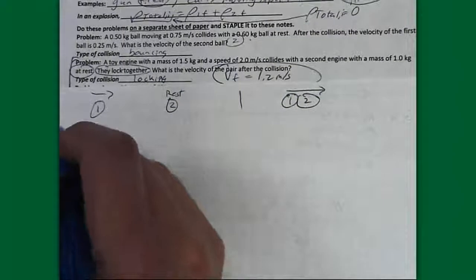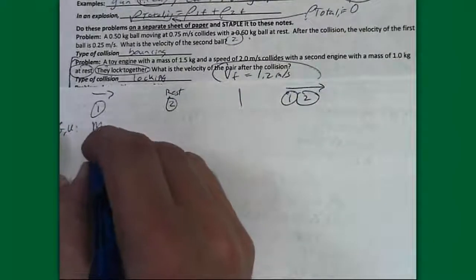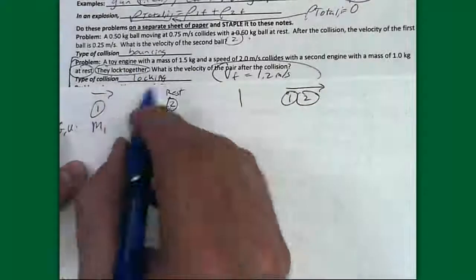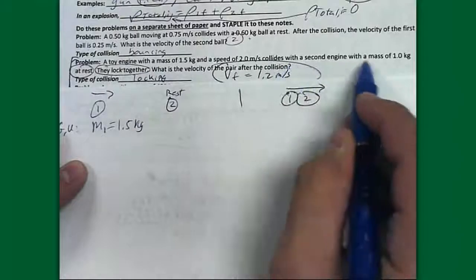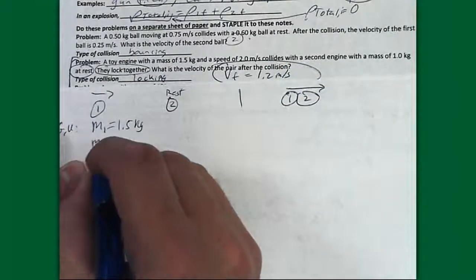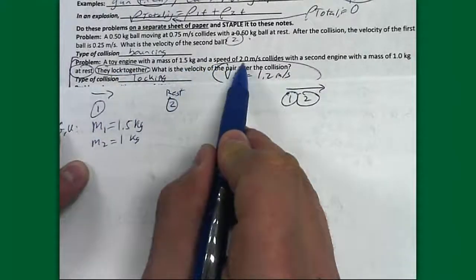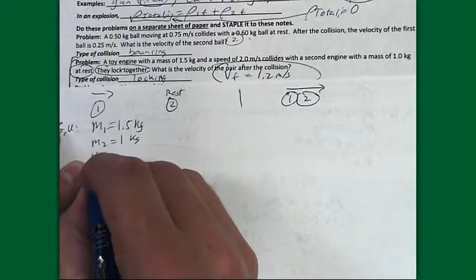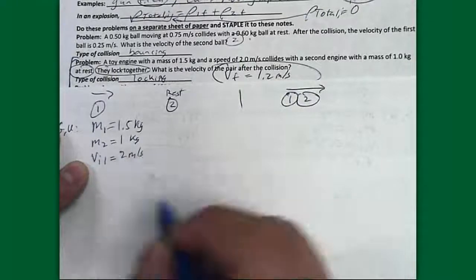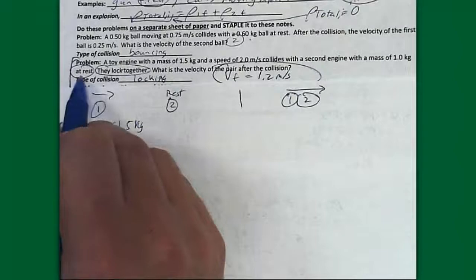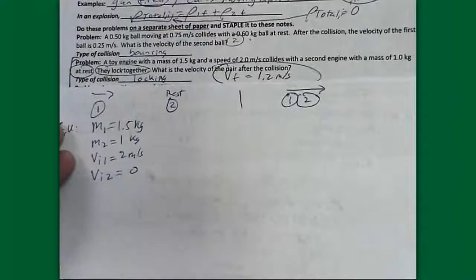Same thing, GUESS method. Givens and unknowns. They tell me that the mass of the first engine is 1.5 kilograms and the mass of the second engine is 1 kilogram. Mass 2, 1 kilogram. The first engine has a speed of 2 meters per second, so that's Vi of the first engine. Initial speed of the first is 2 meters per second. And the second engine is at rest, so that'll be Vi2 is 0.